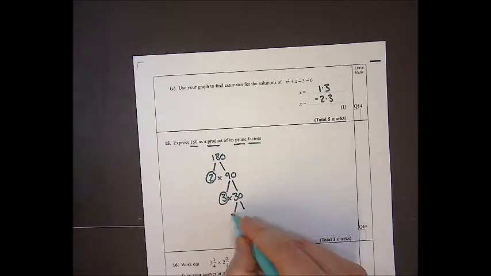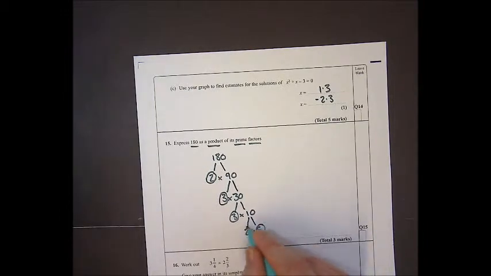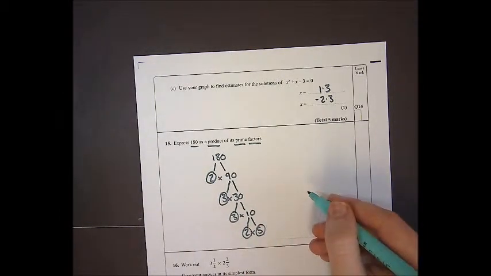30, 3 times 10, 10, 2 times 5. Every time we reach a prime, we draw a circle around it.